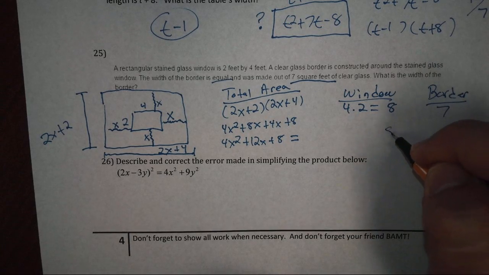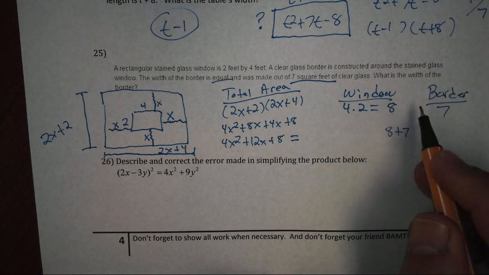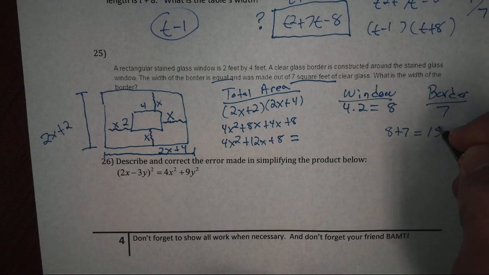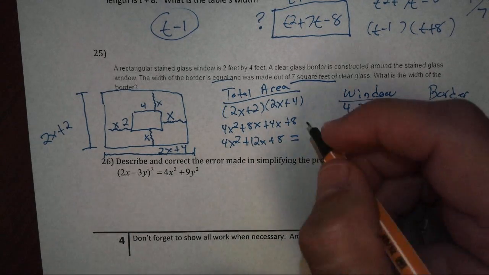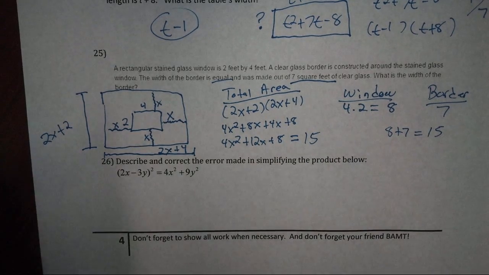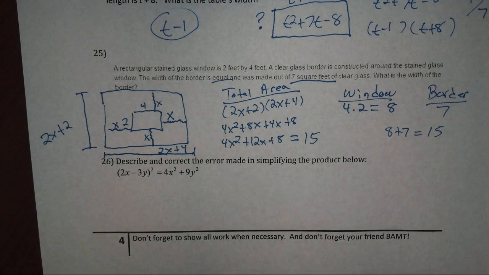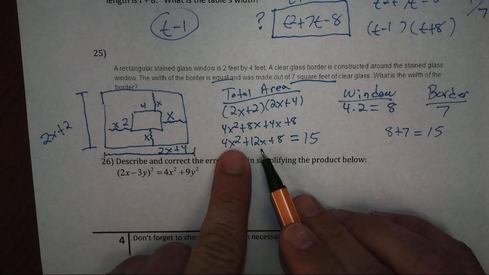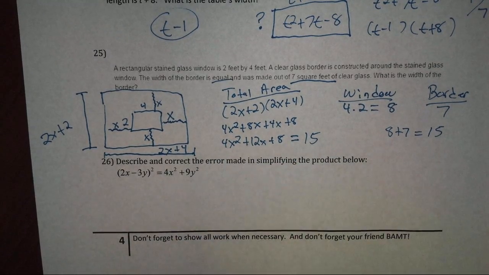So that means the total is 8 plus 7. The window plus the border gives us all the material, which is 15. So this equation has to be equal to 15. Well, now how do we solve for something like that? Well, remember, when you're solving for x squareds and x's, your equation has to equal 0.